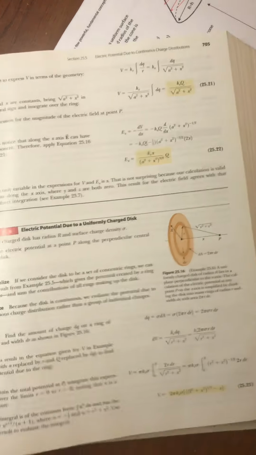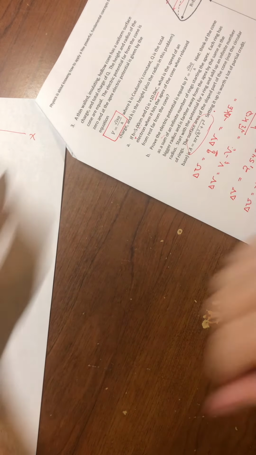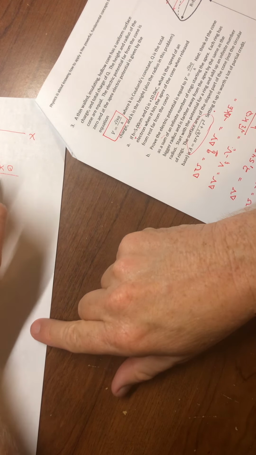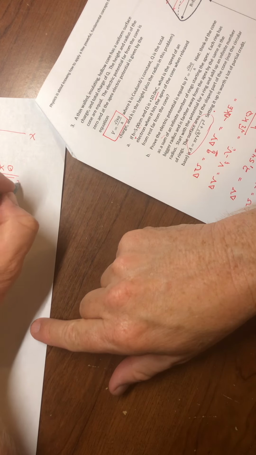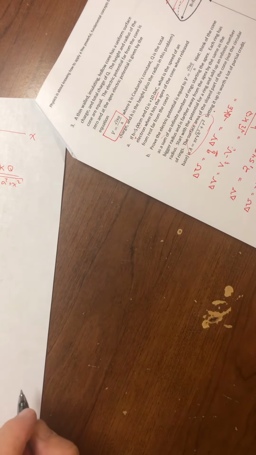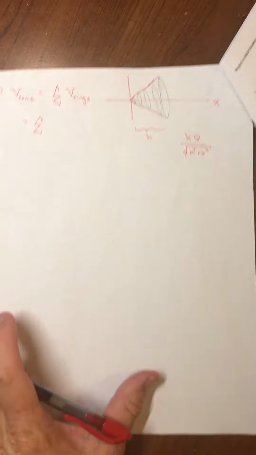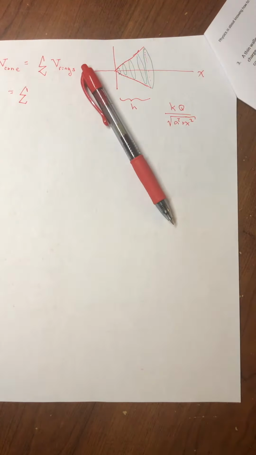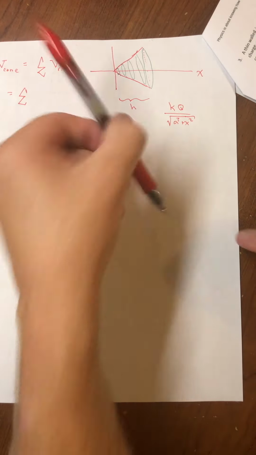Okay. And so I'll go ahead and maybe write that equation right here. So this is Coulomb's constant times the charge on the ring over the square root of a squared plus x squared. And the reason I wanted to write it here on the side is I didn't want to confuse some of the symbols in this problem with this one.